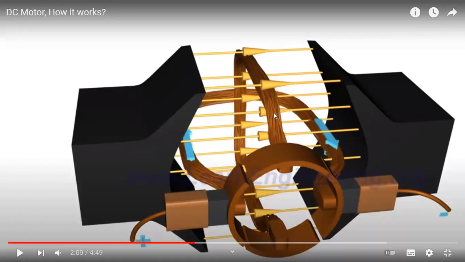So in this position, when one loop is in the vertical position, then the other loop is in the horizontal position, and it is connected with the current source. The current source is connected with the commutator and brushes. Okay. This is the carbon brush.